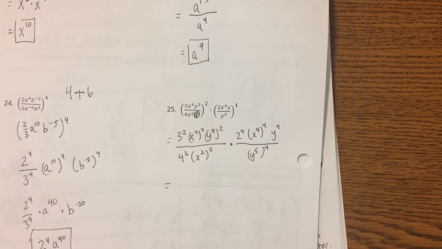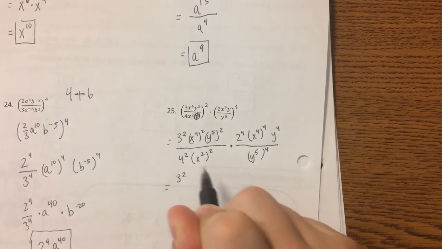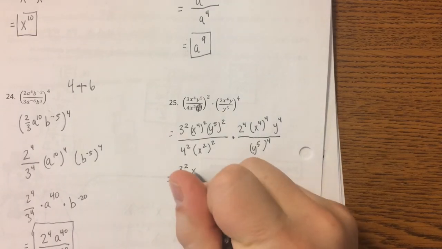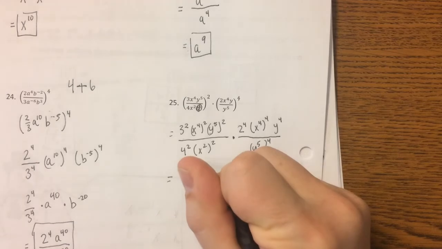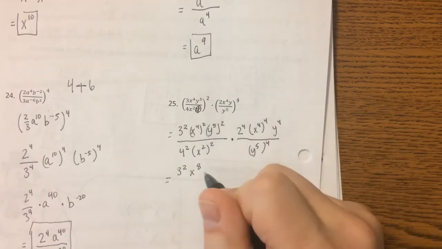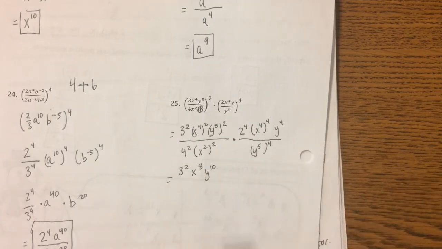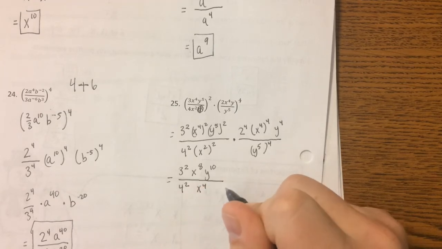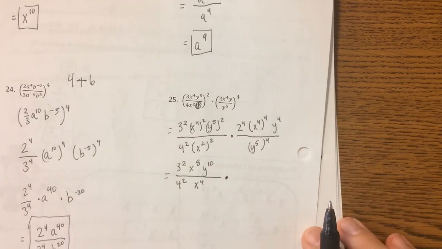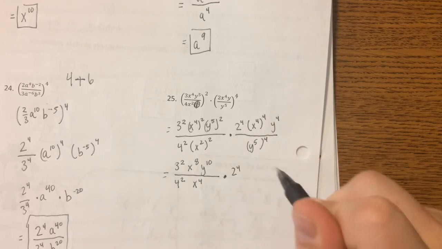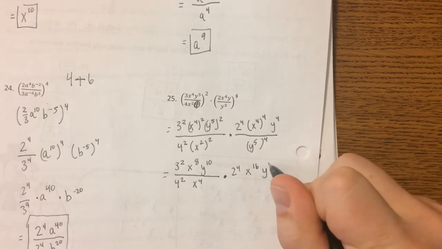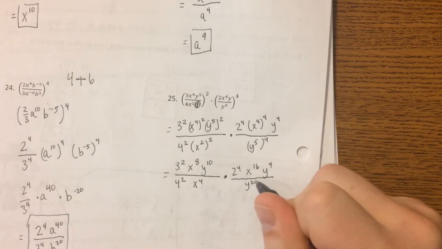All right, so we've got 3 squared times, what's x to the 4th squared? x to the 8th, good. So x to the 8th, y to the 10th, all over 4 squared times x to the 4th, times 2 to the 4th, x to the 16th, y to the 4th, all over y to the 20th.